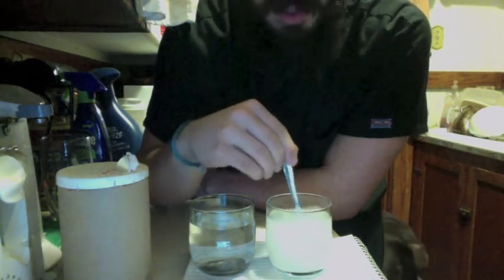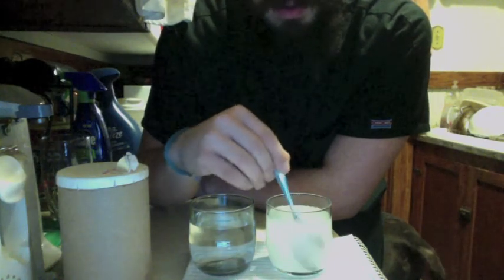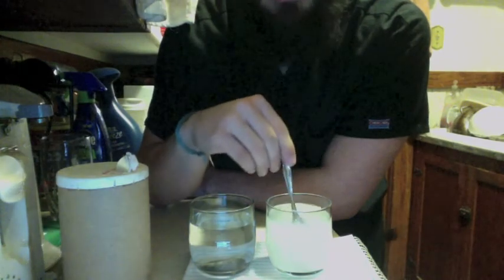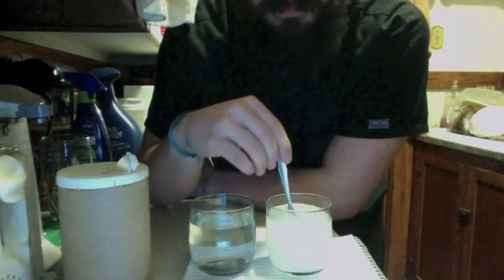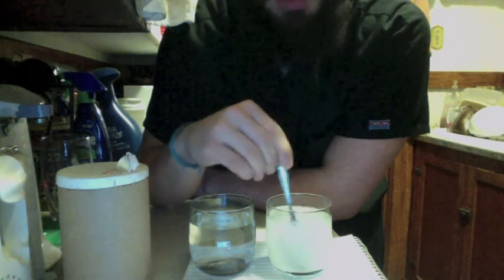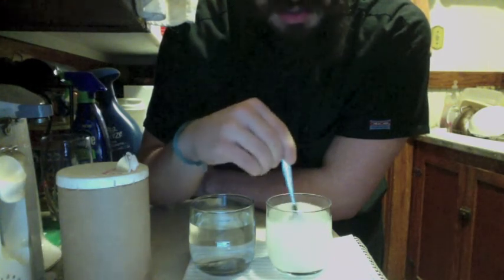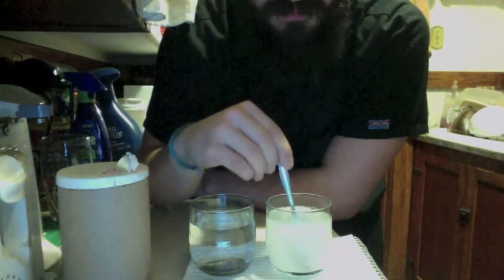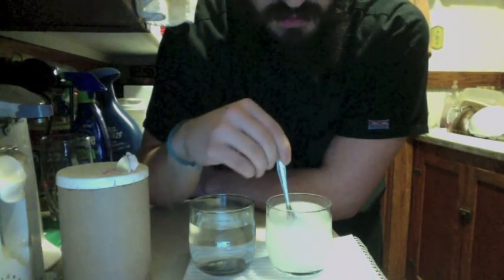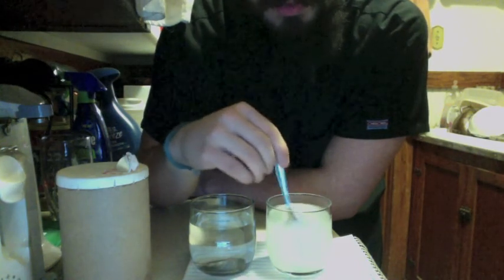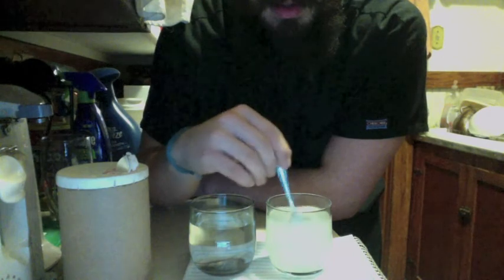As the salt dissolves, the solution will begin to clear and eventually resemble the tap water once again. This is a physical change rather than a chemical change. The water is acting as an aqueous solution, while the salt is a solid.